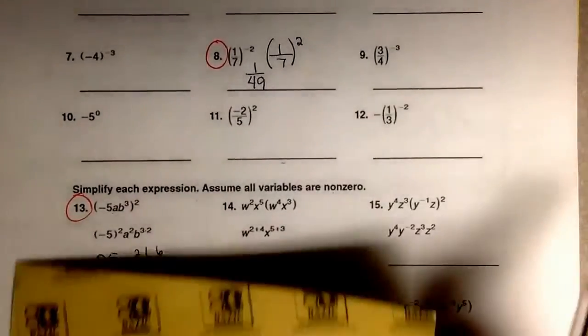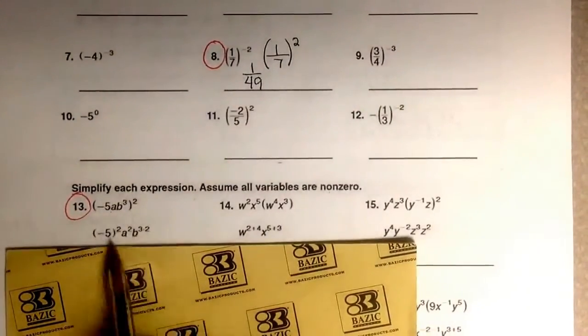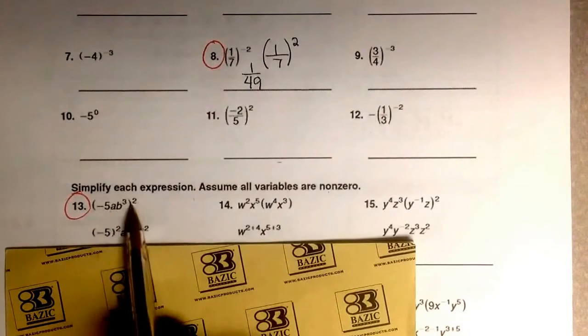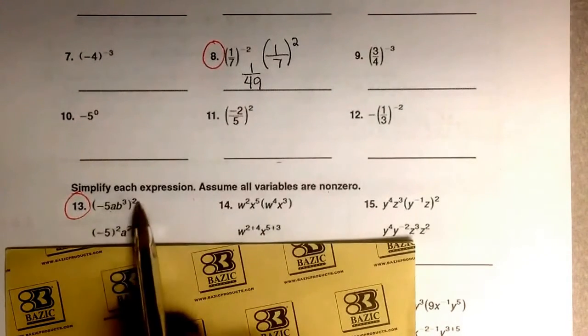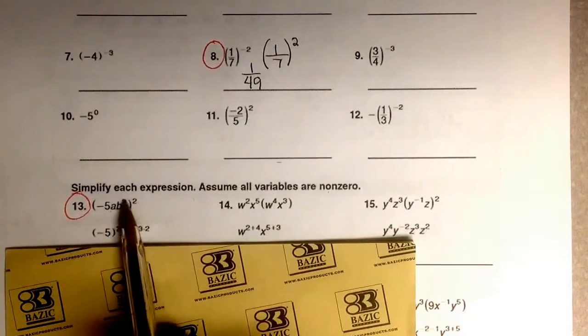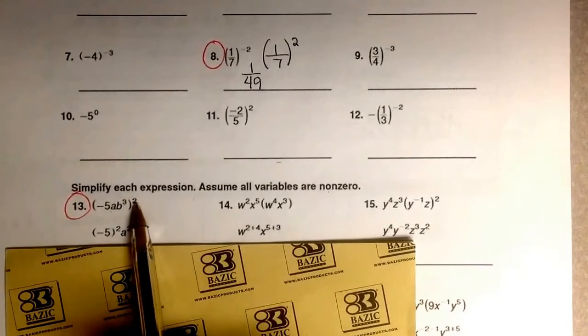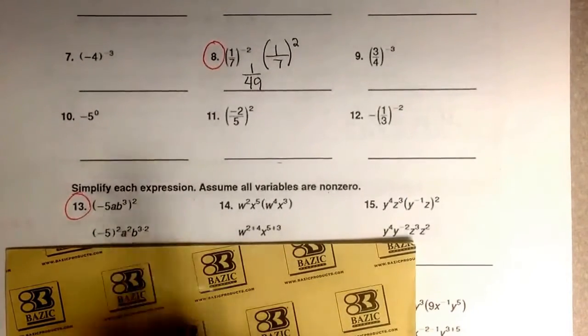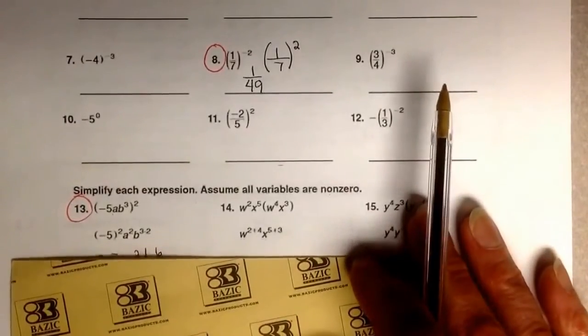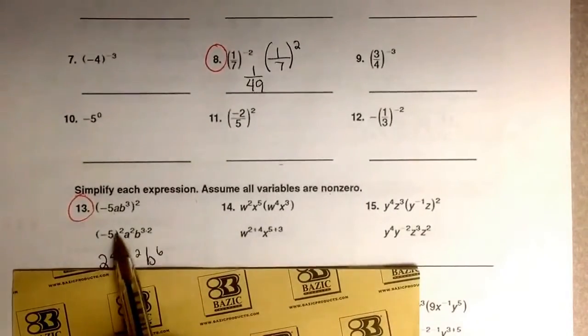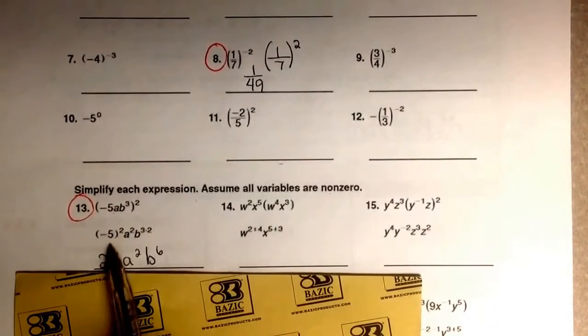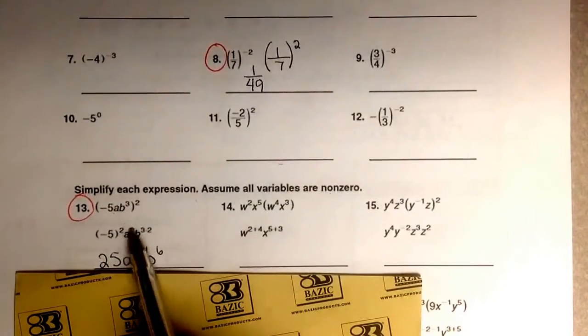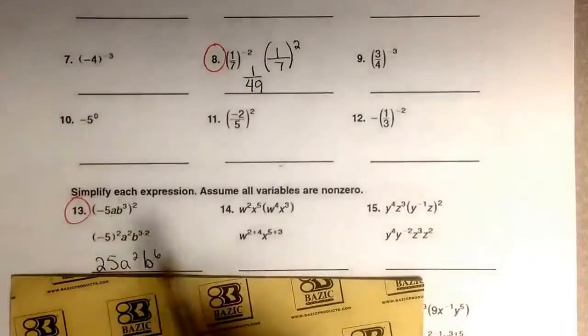And down here, they've started this question for you. The exponent is applied to everything in the parentheses. So the negative 5 gets squared, the a gets squared, the b cubed gets squared. And when you raise a power to a power, things get large quickly. So that's when you multiply. So our final answer, when we square that, we get 25 because the negative is inside the parentheses, so that gets squared as well. This is a squared, and we multiply these exponents to get b to the 6th.